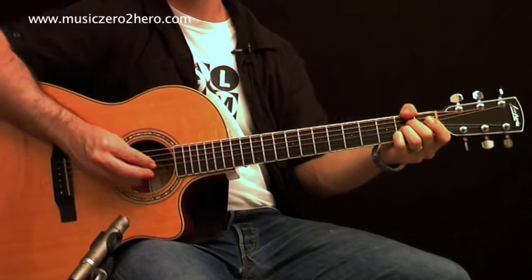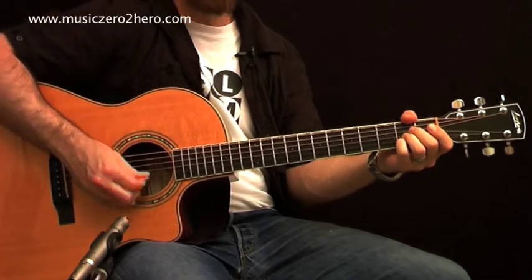Okay, so let's have a look at playing a little tune with these three chords. It's going to sound like this. 3, 4.